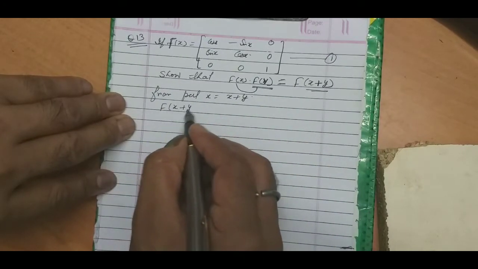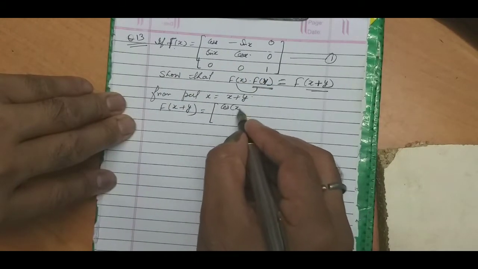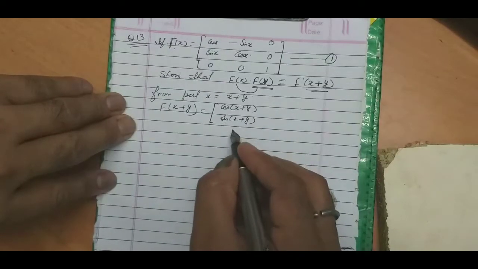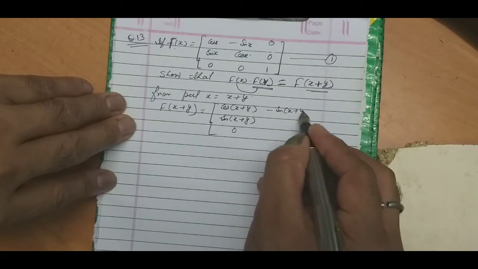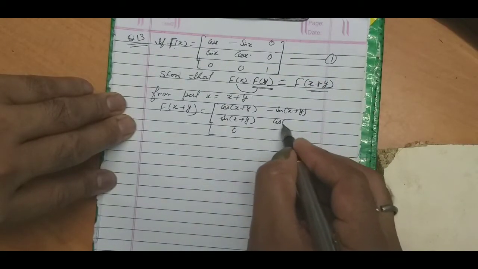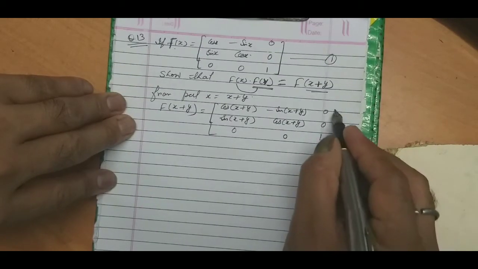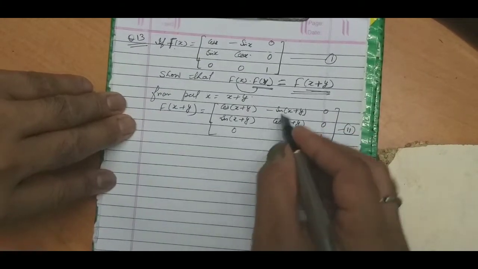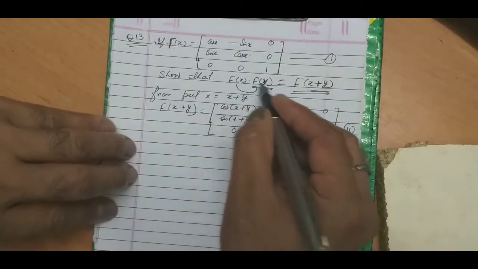F(x plus y) on the left hand side, and the right hand side is cos(x plus y), sin(x plus y), 0, minus sin(x plus y), cos(x plus y), 0, 0, 0, 1. Wherever there is x, we put x plus y. This is the second equation, and this is our right hand side.